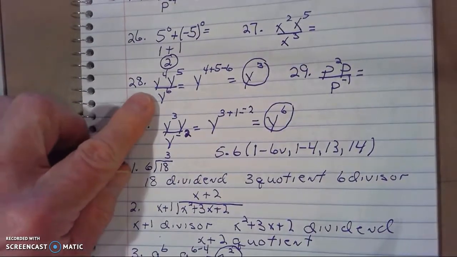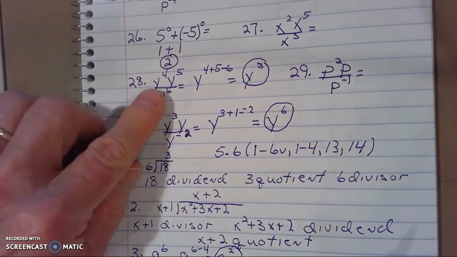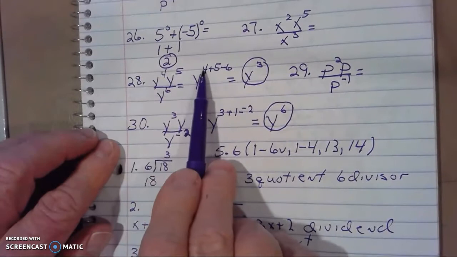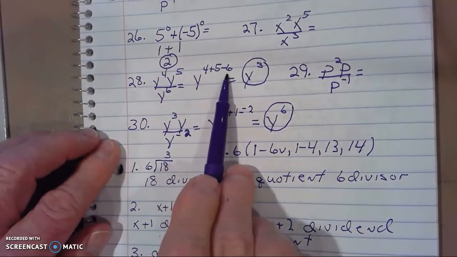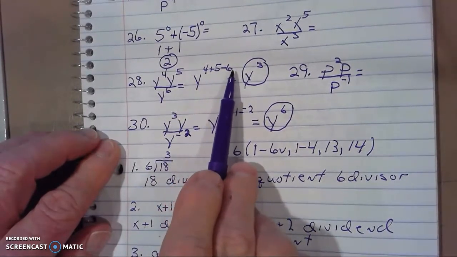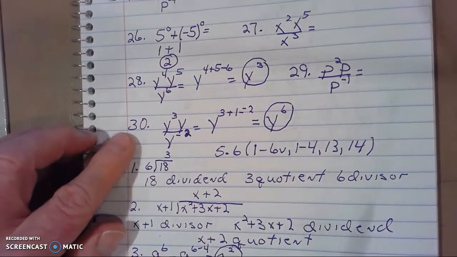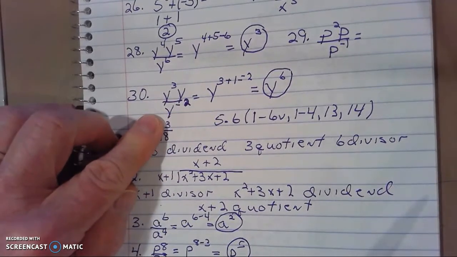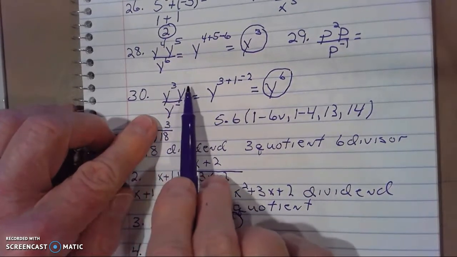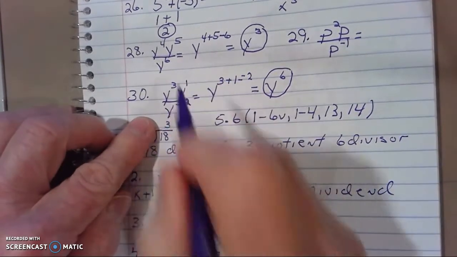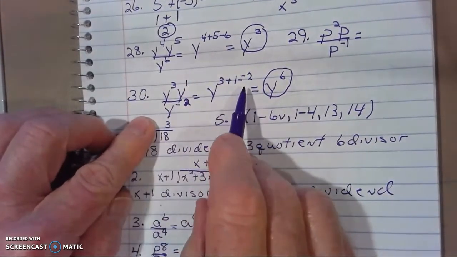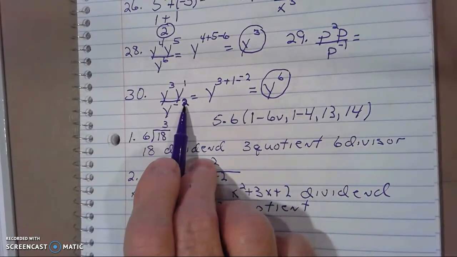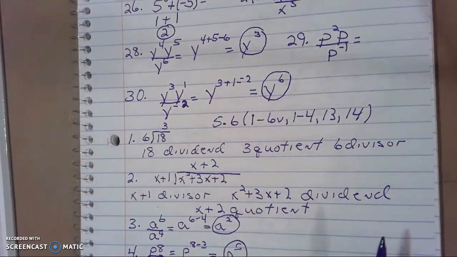28, all of those are y's. The y's on top multiplying, the y on the bottom dividing. So when you're multiplying, you add exponents. When you're dividing, you subtract. 4 plus 5 minus 6, y cubed. 30, we have y cubed, y over y to the negative second. So 3 plus the 1 that's here minus the minus 2, because when you're down here you subtract whatever this is because you're dividing. So y to the sixth.